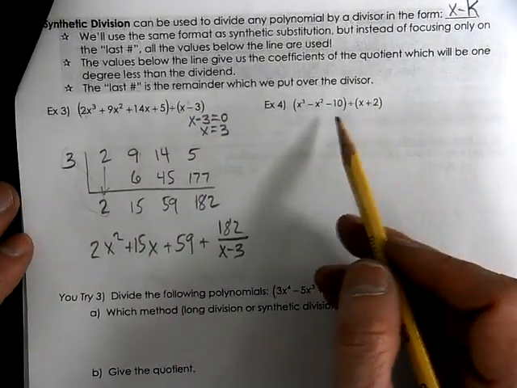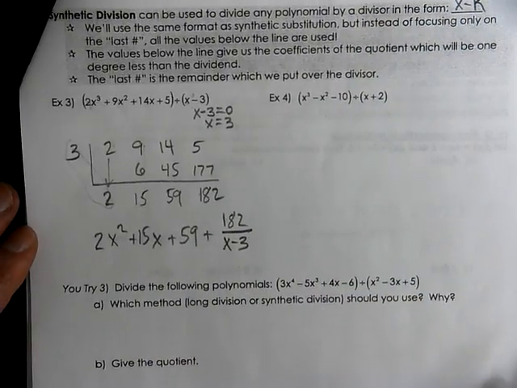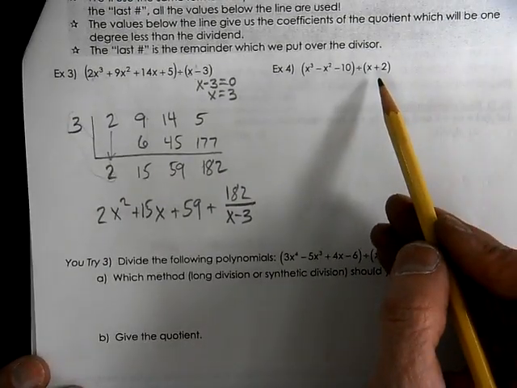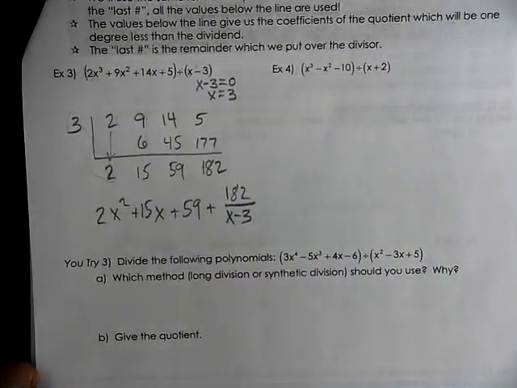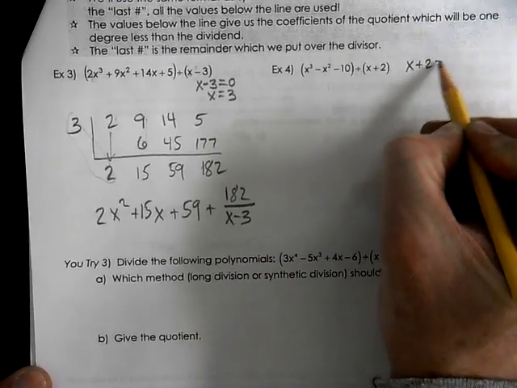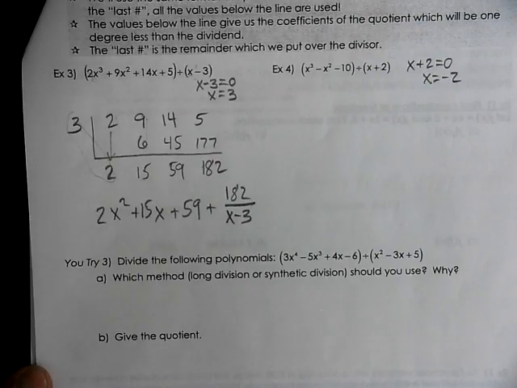Okay, think about what you would do here. How are you going to set up this problem? So we're going to say x plus 2 equals 0 to get negative 2. Then what would you need to do? Want to be sure that you guys are thinking about what needs to be done.